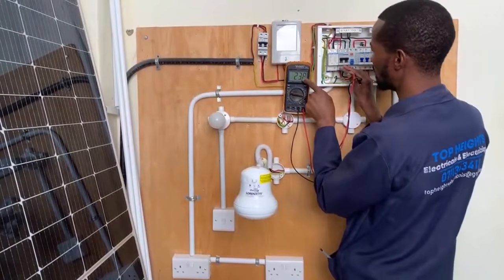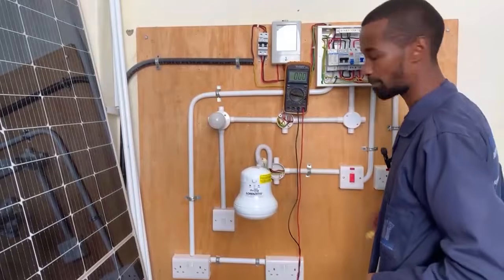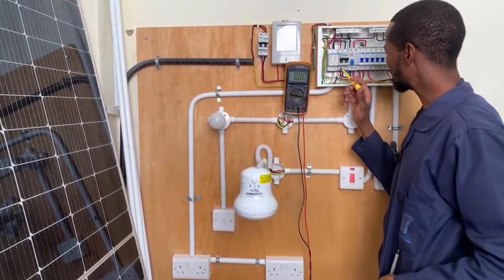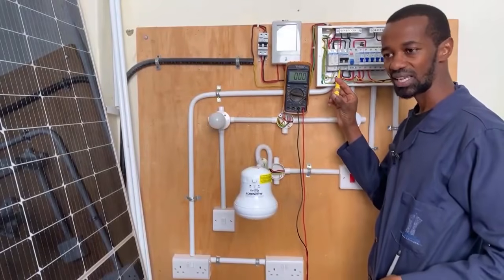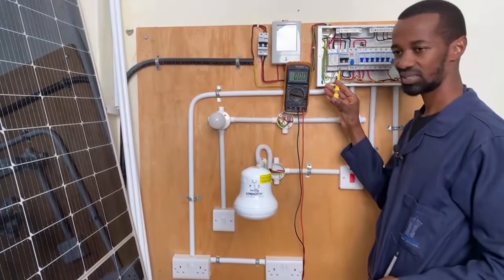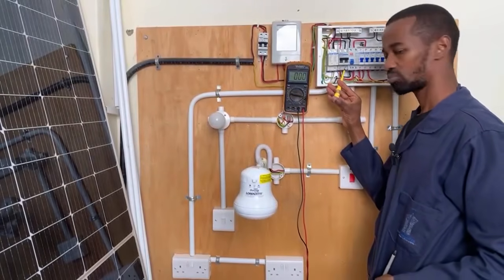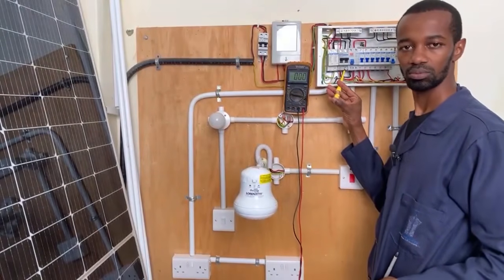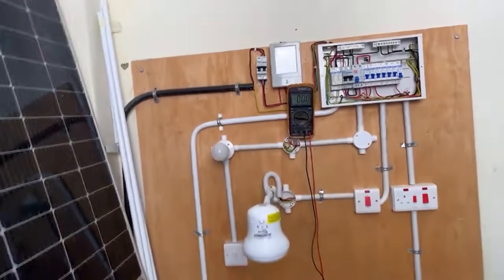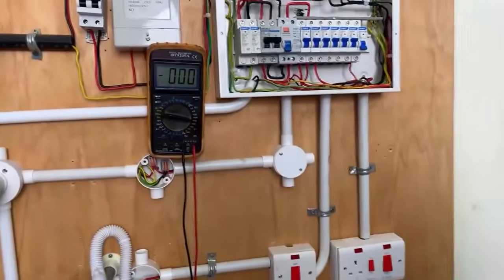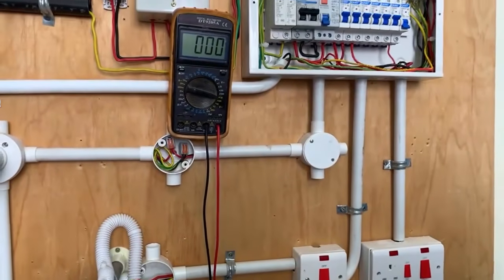At this point, we have 237, but there's a problem here, a very huge problem. If I place my tester at the line or the face, nothing is indicating on the tester. I almost thought the tester is faulty. If I place it on the neutral, there you go. Don't know whether you can see it. Let me just have my camera closer.